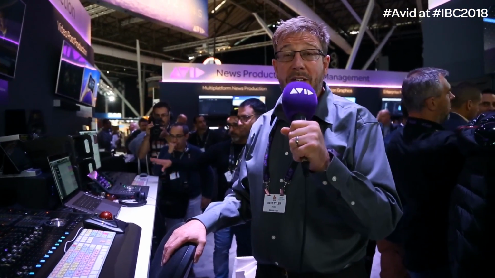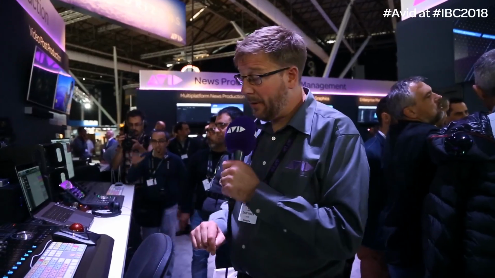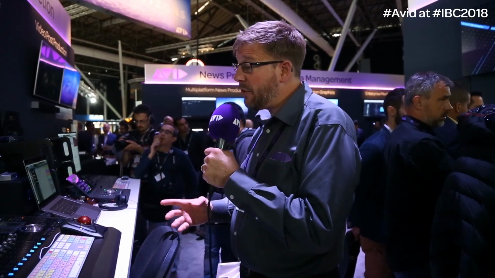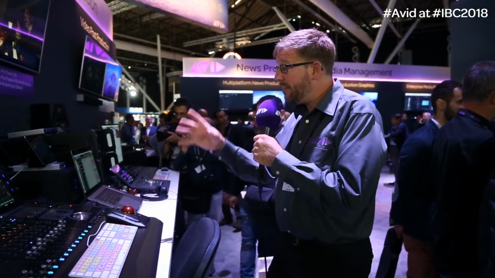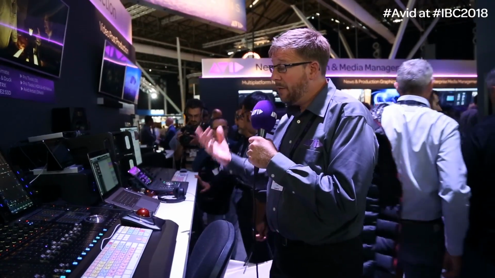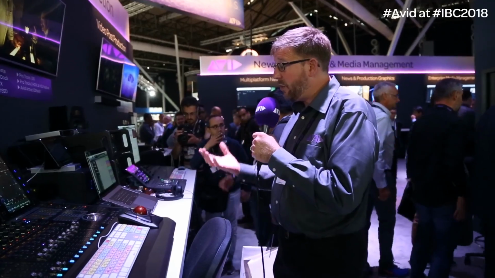I'm here at IBC 2018 on the audio post-production pod. So we start off here with our flagship control surface with the S6, running the latest version of Yukon software, including the ability to have an iPad alongside your S6 so that you can control the console remotely from the back of the room or whatever you want to do.